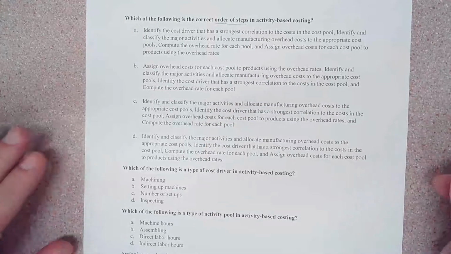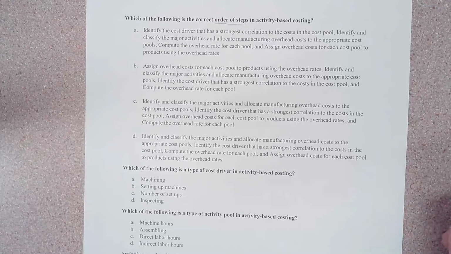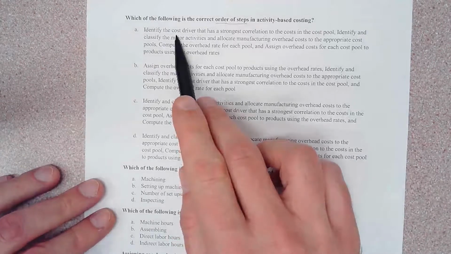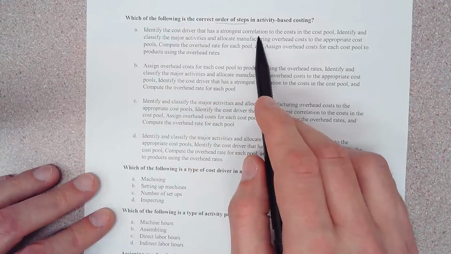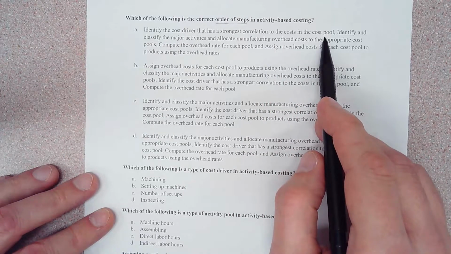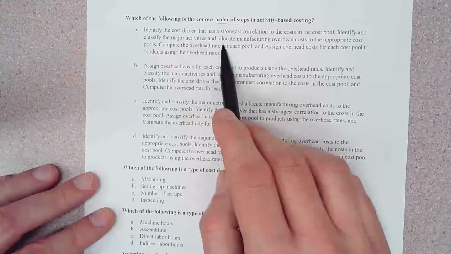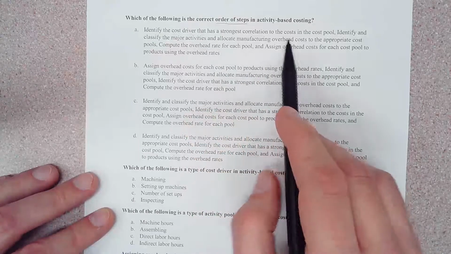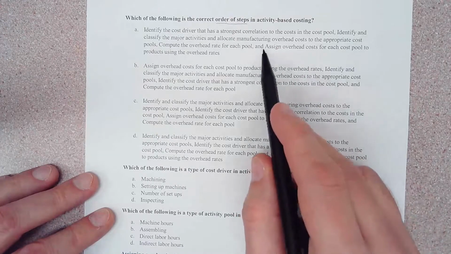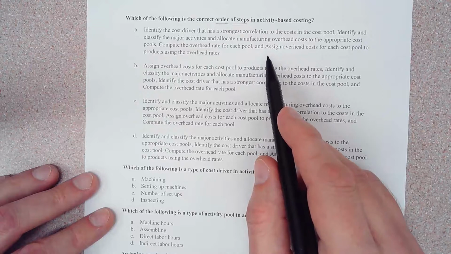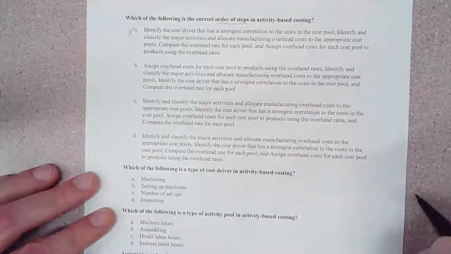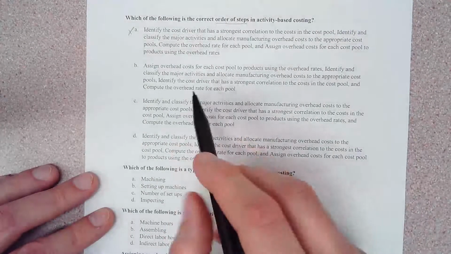Now these are kind of long, so I may not read the entire answer choice, but let's look at A. It says identify the cost driver that has the strongest correlation to the costs in the cost pool. Identify and classify major activities and allocate manufacturing overhead costs. So we have a little bit of an order problem here. Looks like all of these are correct steps, but this is not going to be the right answer. B, assign overhead costs. Well, we can't do that yet.